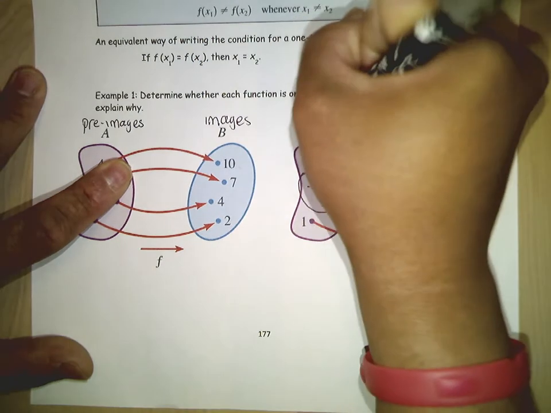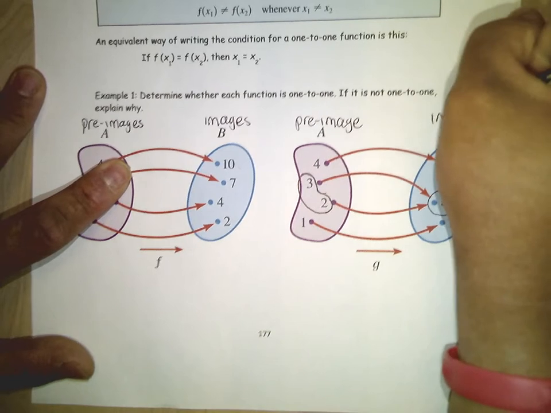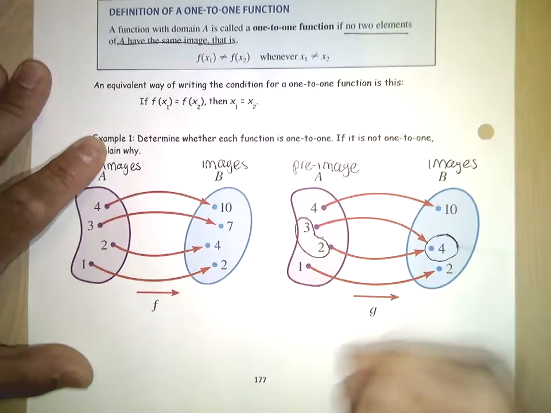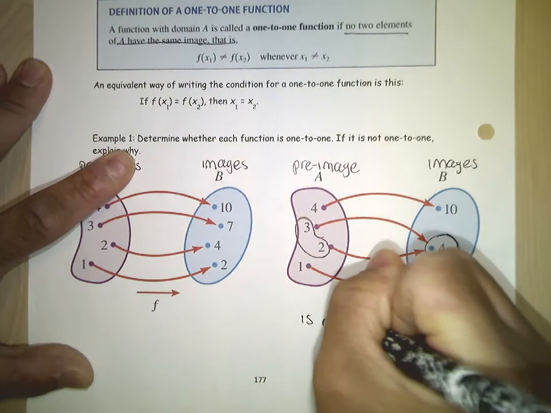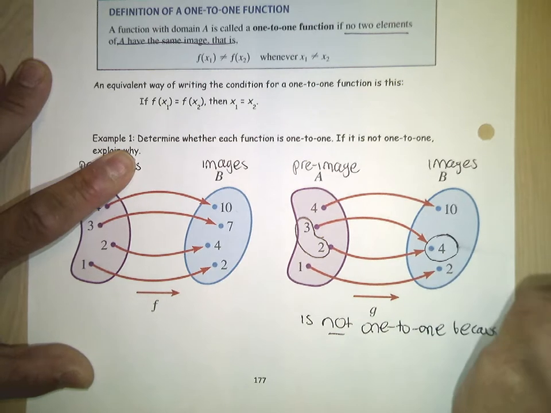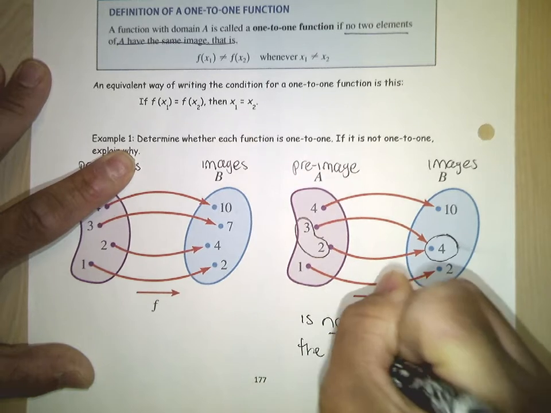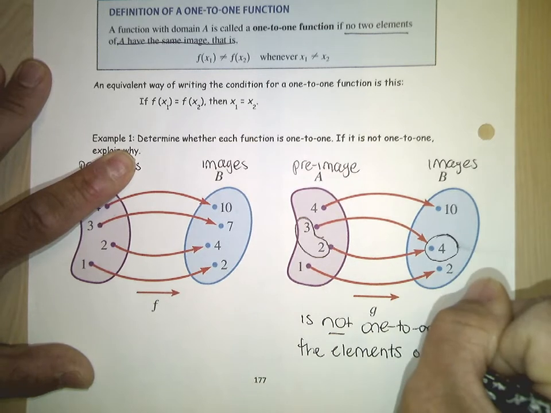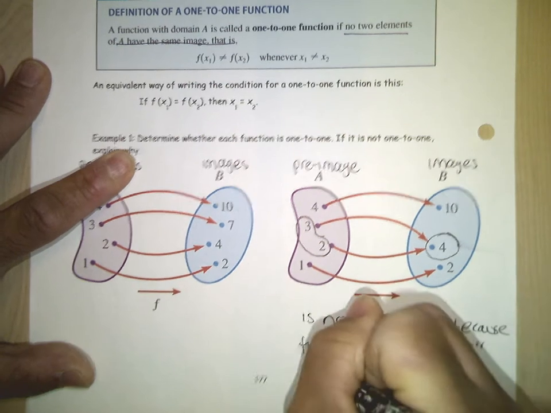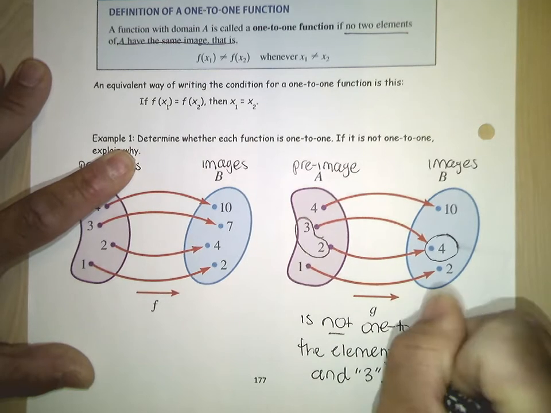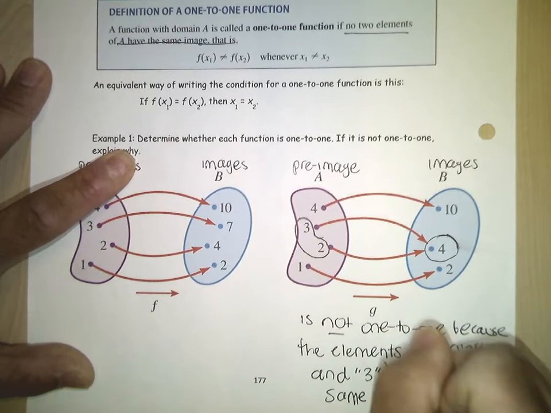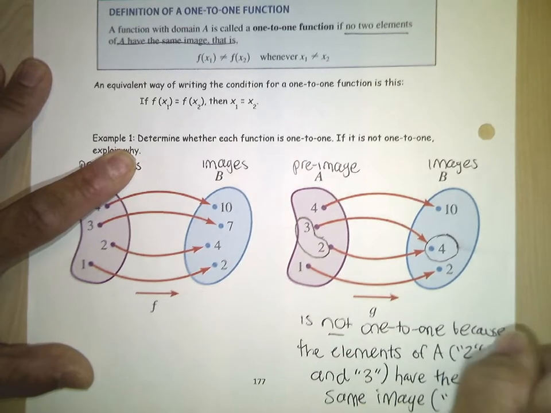So this function g is not one-to-one because the elements of A, meaning 2 and 3 in this case, have the same image, and that image was 4.